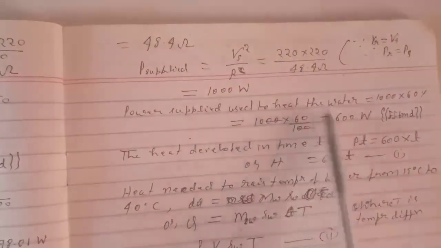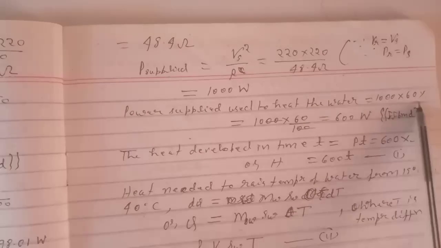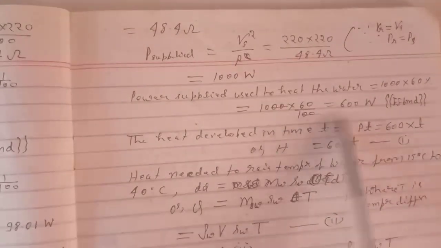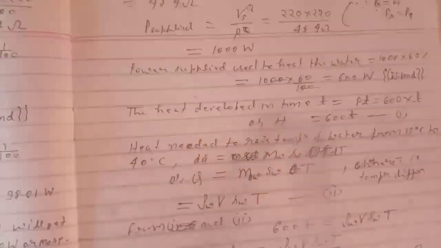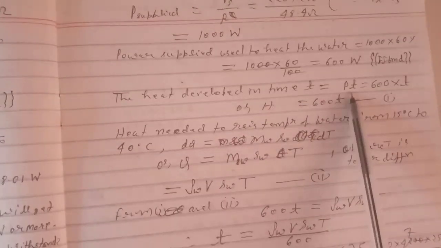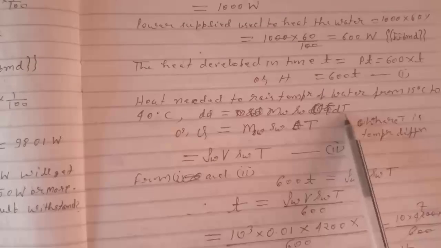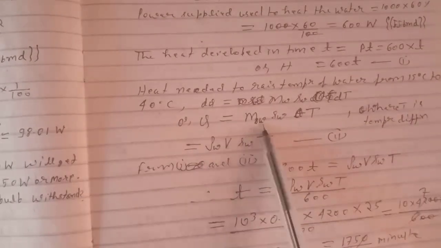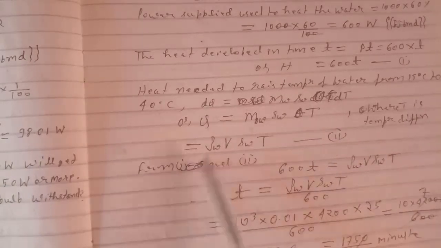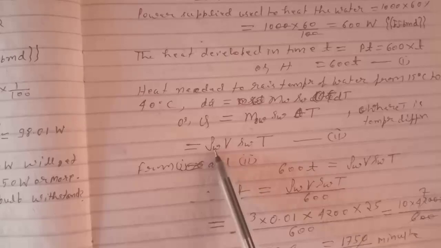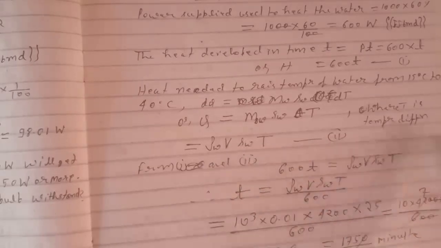Power used to heat the water is 1000 into 60%, that is 1000 into 60 by 100, or 600 watt. The heat developed in time T equals Pt, or 600 into T, so H equals 600 T. This is equation 1. Now the heat needed to raise the temperature of water from 15 degrees Celsius to 40 degrees Celsius is dQ equals mw sw dT, or Q equals mw sw into T, where T is the temperature difference, and mass of water will be rho w into V, so Q equals rho w V sw into T, equation 2.